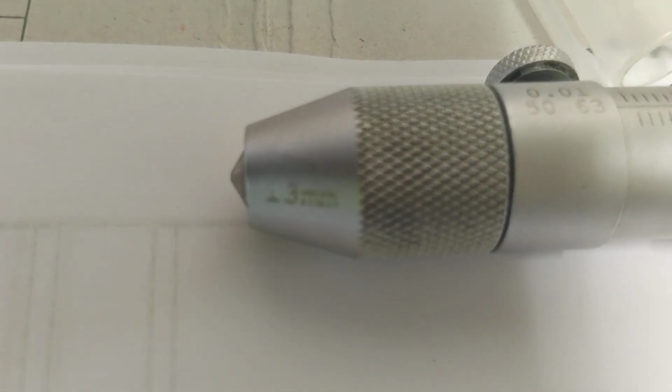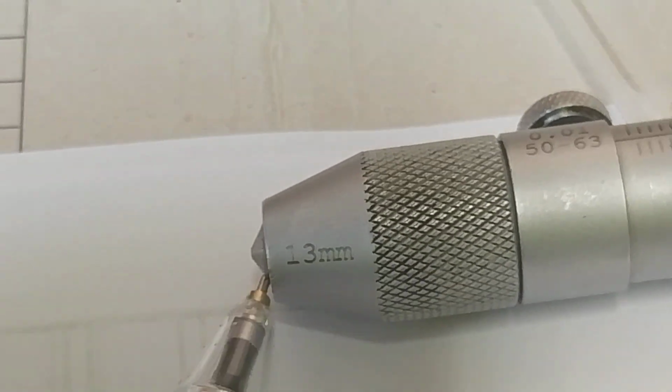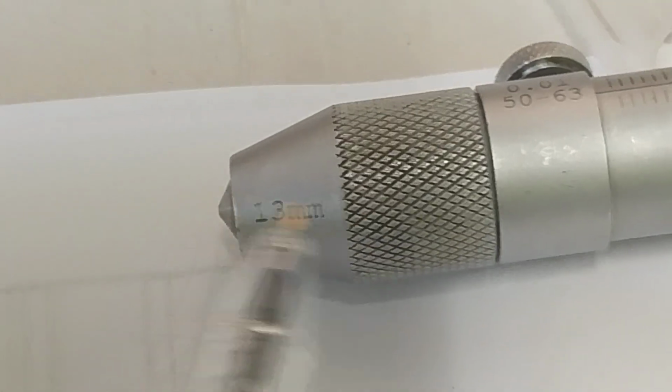This 13 is from the anvil up to this point.